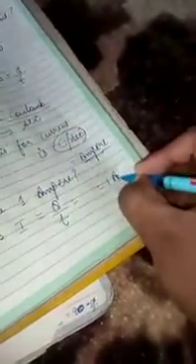Now, a very commonly asked question: define 1 ampere. You can easily define it from the formula only. Current is equal to charge flowing per unit time. Now I want 1 ampere.